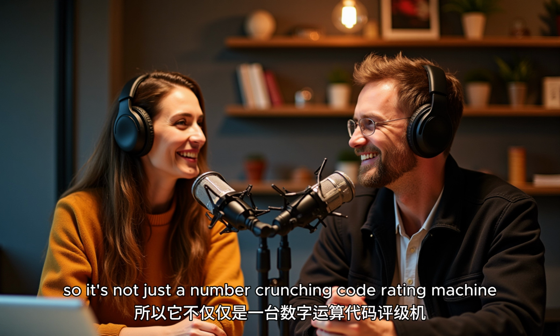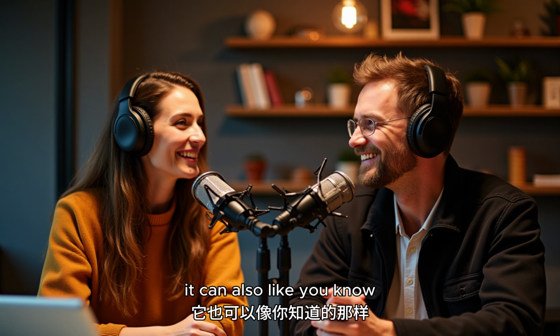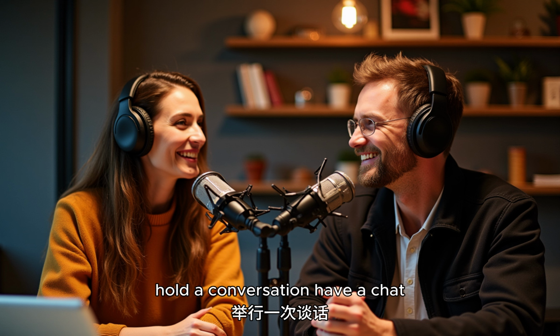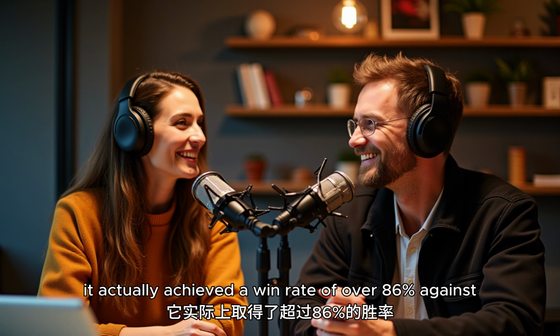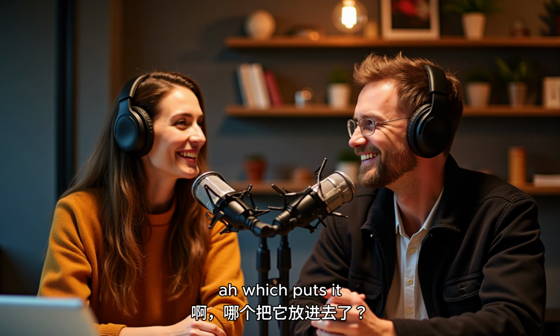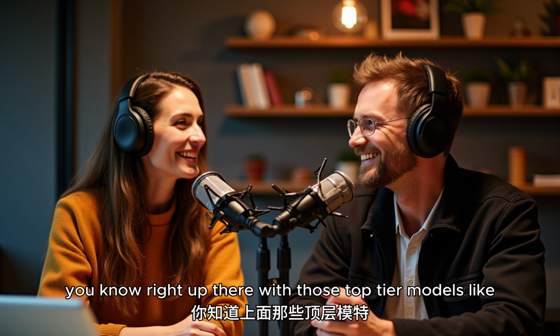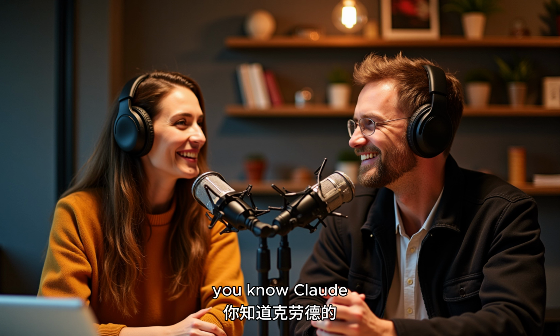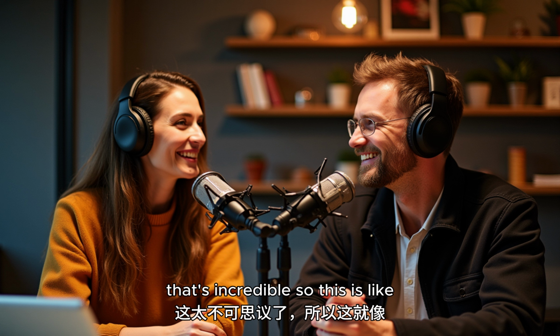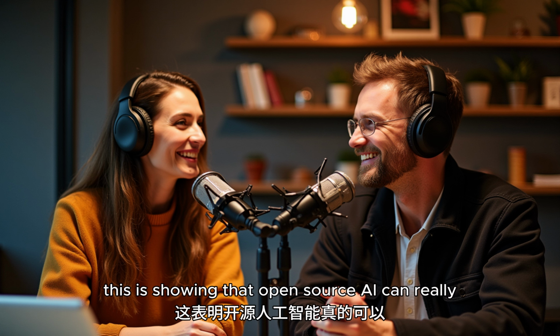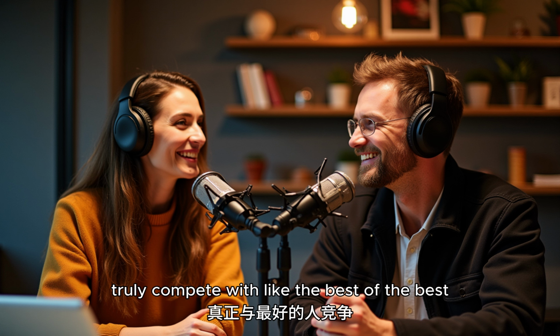So it's not just a number crunching, code writing machine. It can also hold a conversation, have a chat. Oh, absolutely. On Arena-Hard, it achieved a win rate of over 86% against the baseline GPT-4 model, which puts it right up there with top-tier models like Claude. That's incredible. So this shows that open source AI can truly compete with the best of the best.